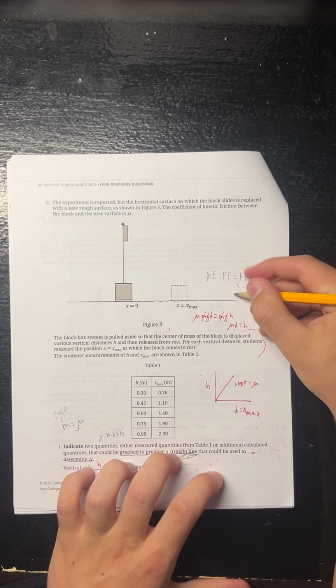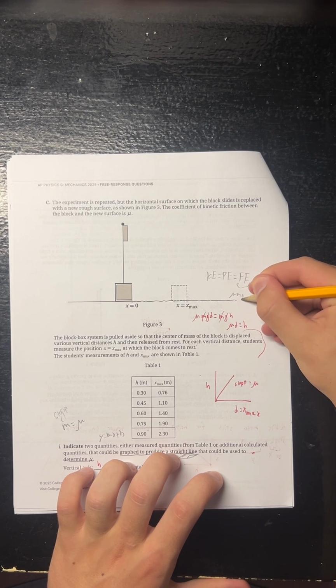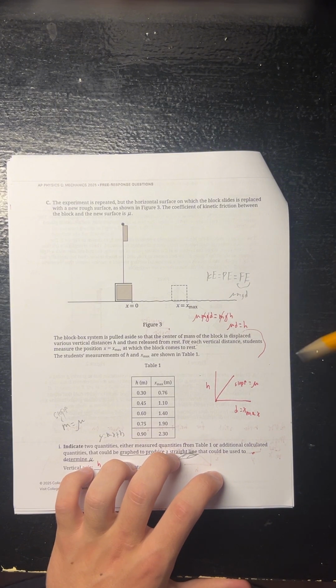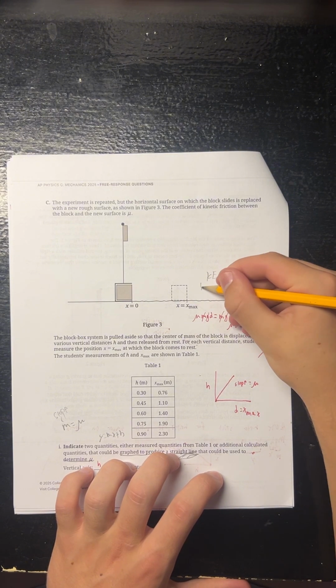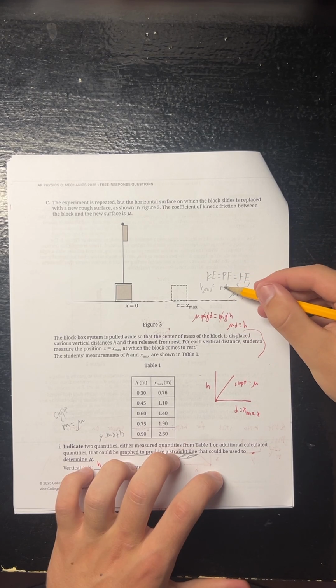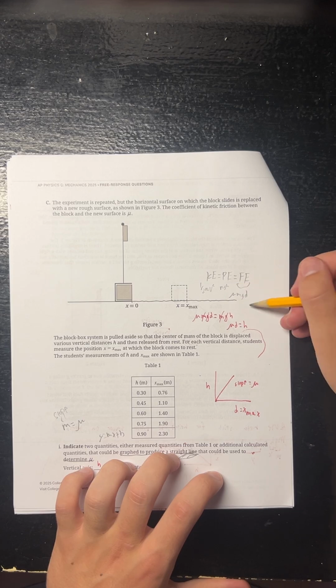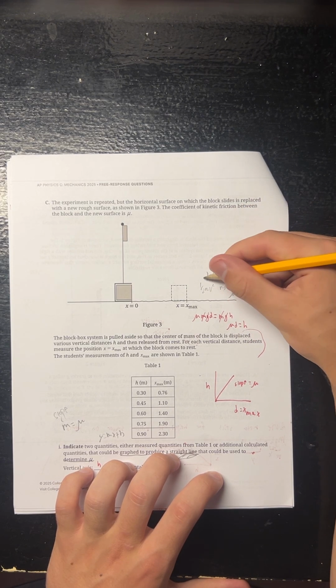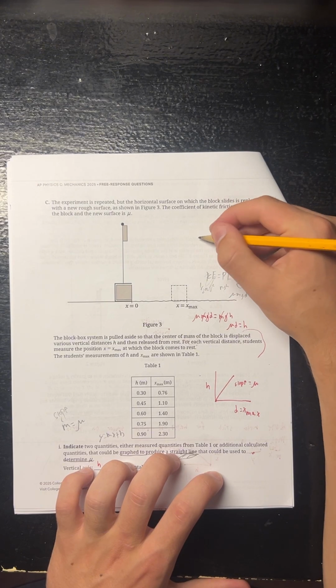And what is frictional energy? Well, it's mu mgd. In order to cancel out the most things, instead of using 1/2 mv squared, we can use mgh. We see we have m and g in common, and we can cancel those out. So setting these two equations up, we'll do potential energy and frictional energy lost.